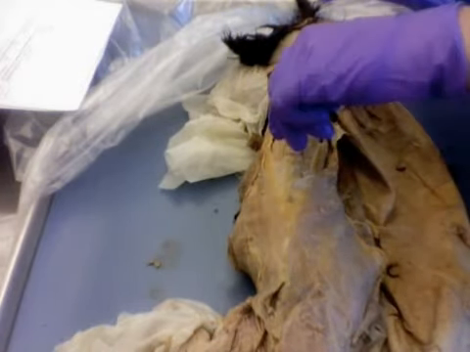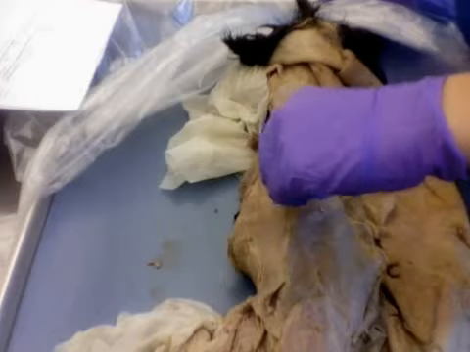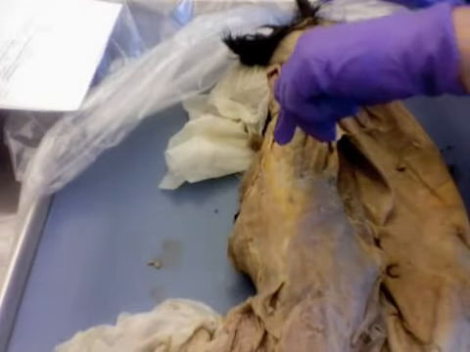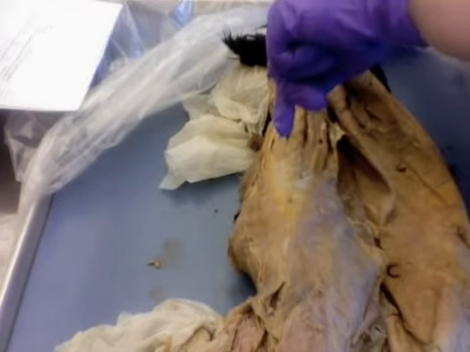And then finally, in the middle here, along the spine, so if you run your finger there, you can actually feel the vertebrae. This muscle that surrounds the spine there is the multifidus spinae.